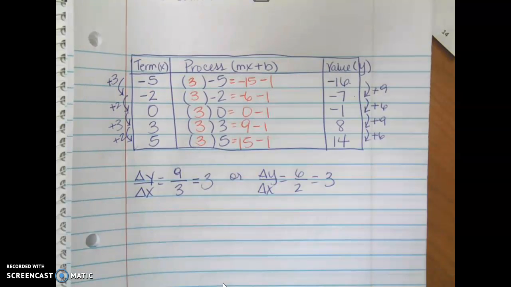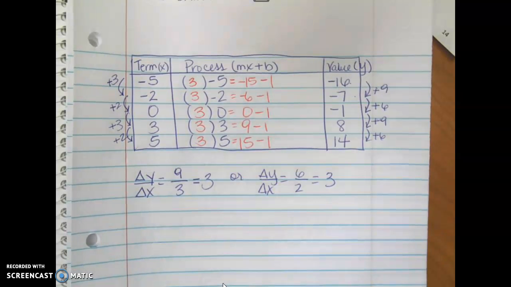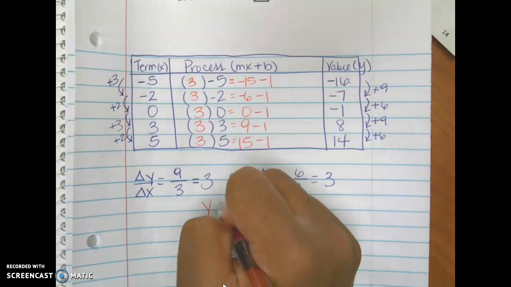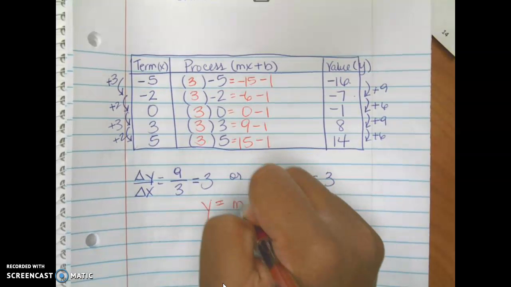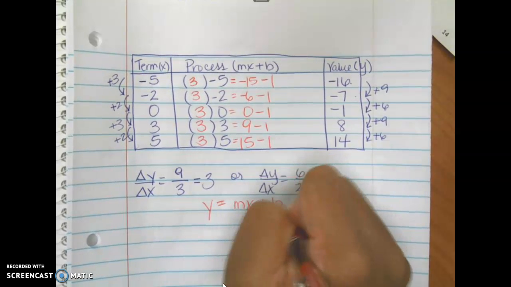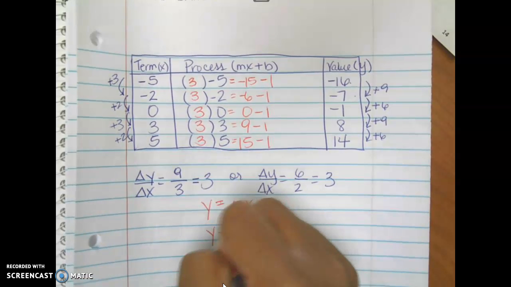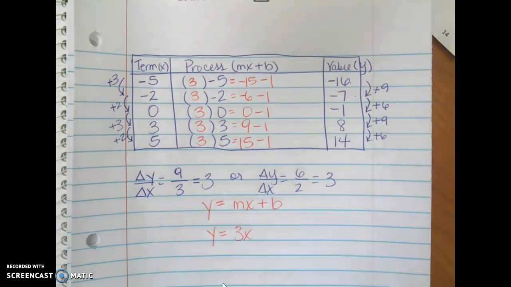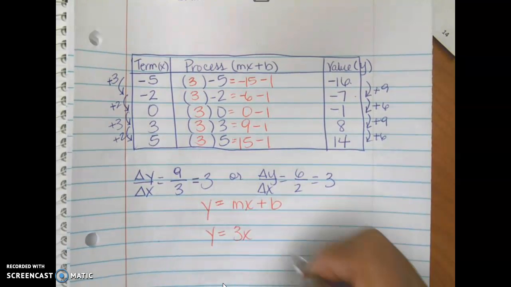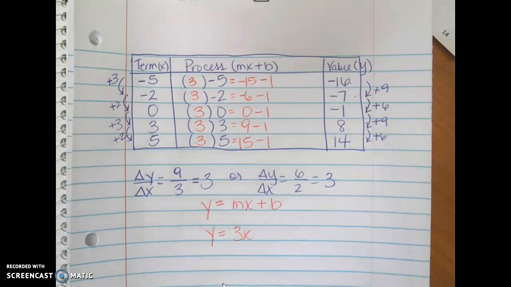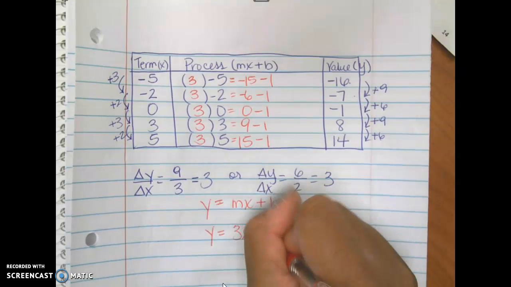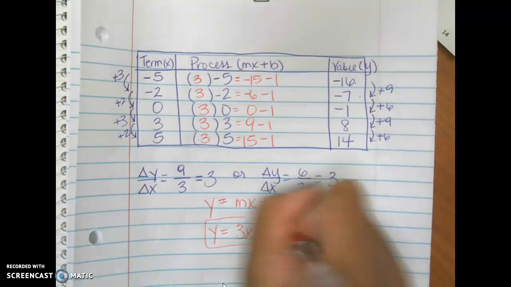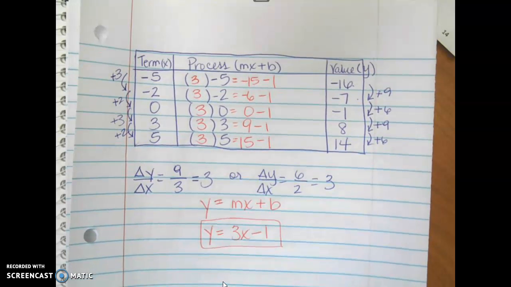Negative 1. Okay? So y equals mx plus b. What is my m? 3x. Plus negative 1. Not plus negative 1, just minus 1. I don't want those double signs, okay? It's confusing, it gets messy. We can just put minus 1.